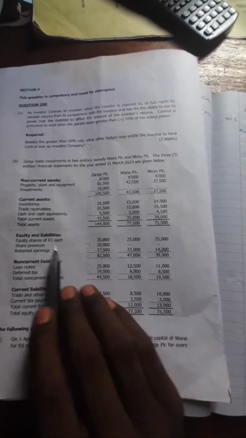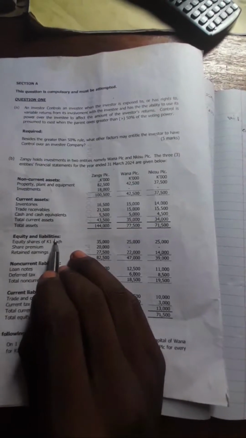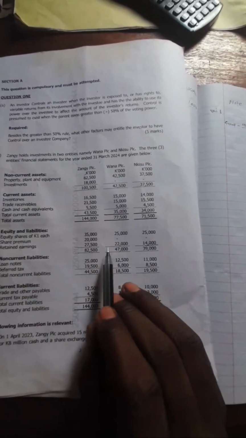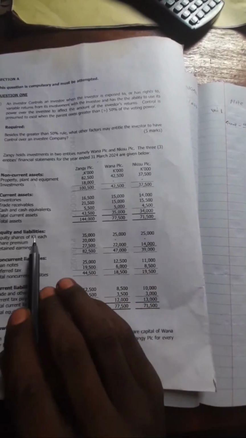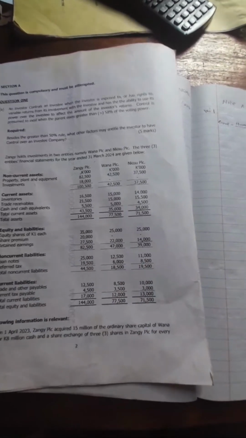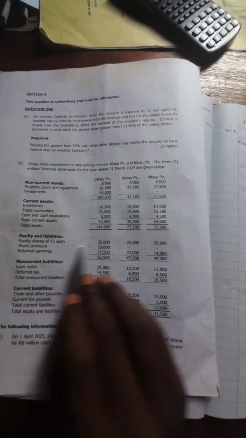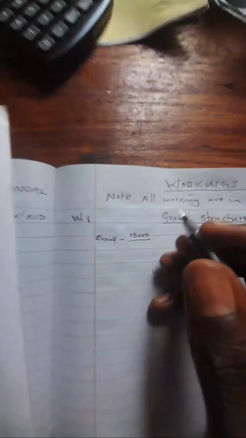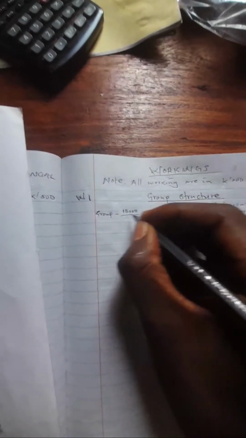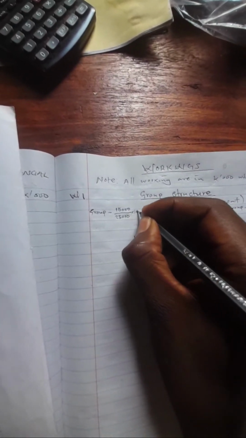So you always have to remember that if, for example, it was given 0.5, you are going to divide 25,000 by 0.5 to find the number of shares. In this case, it was actually straightforward. It's 1/4, so 25,000 divided by 1/4 is going to give us 25,000. So that is what we're going to bring here, over 25,000 times 100.